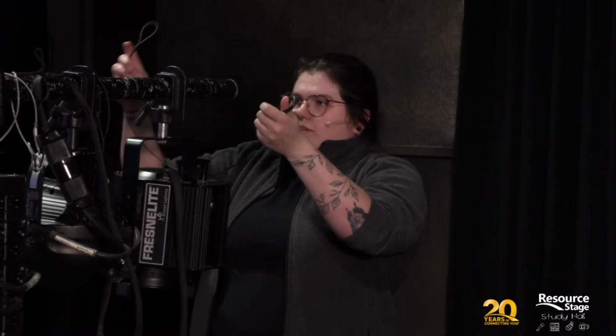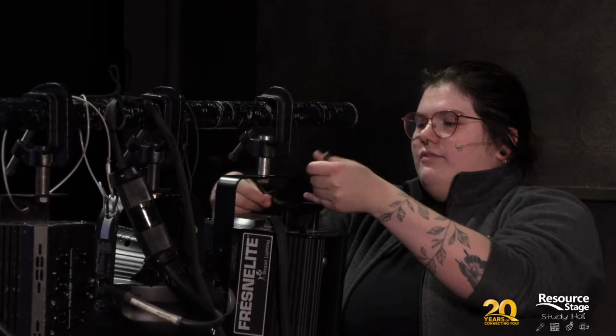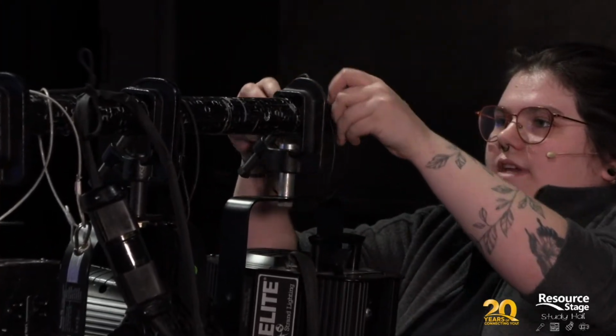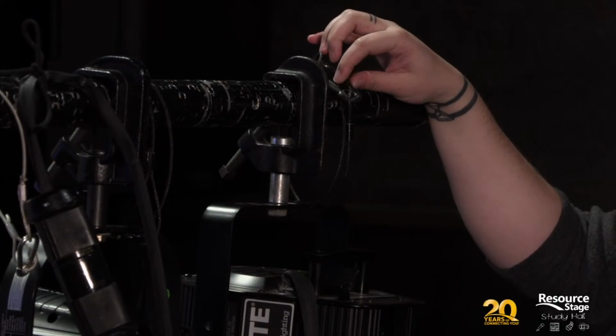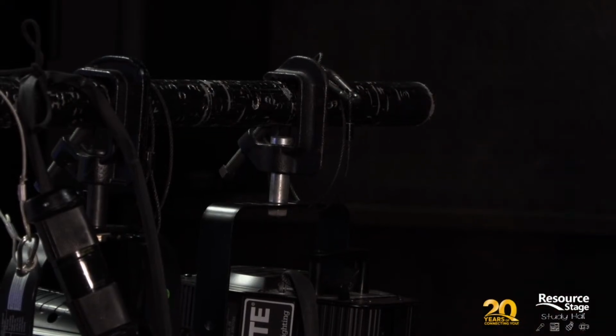So you have a little metal cable like this with a carabiner on the end. You want to put it usually through the yoke is what I like to do. Some lights will have a specific spot for attaching it, and you just clip it on. So that way, if for some reason your C-clamp here does fail, you have this to catch the light and keep it from fully falling on the ground.